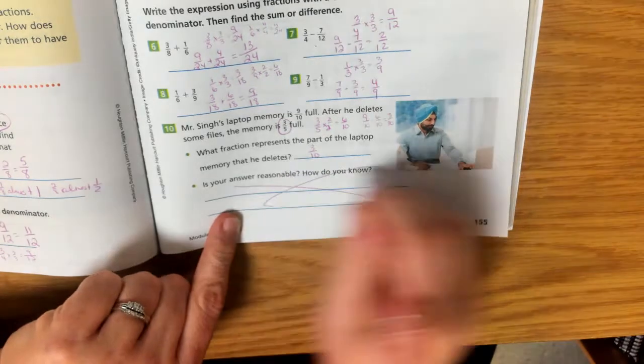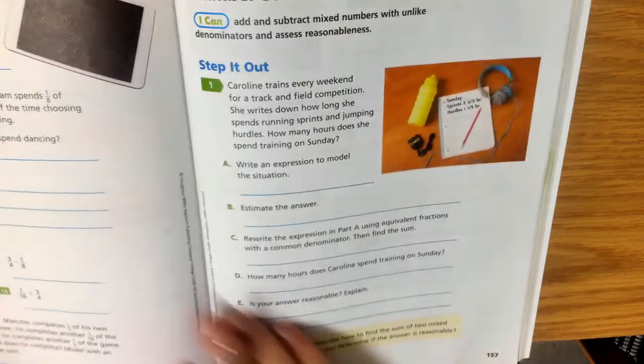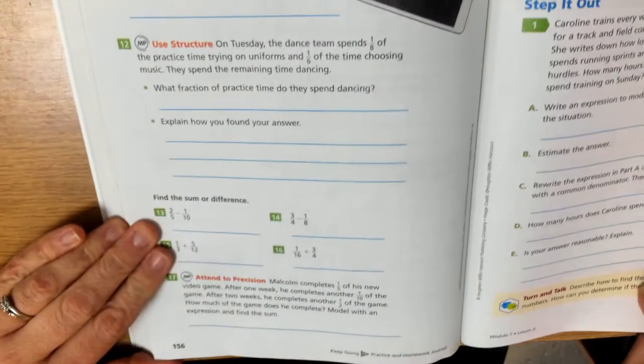And we're going to skip the reasonable. We got lots more to do. Okay, number 11.